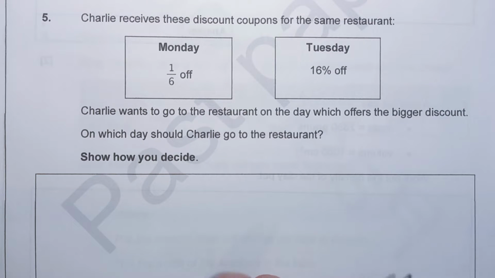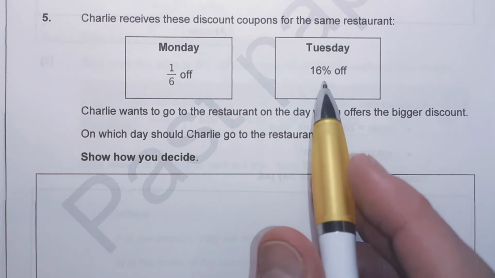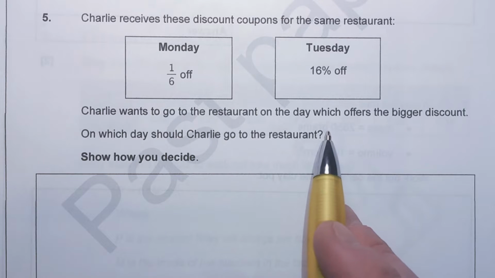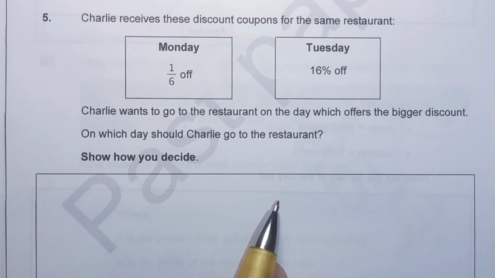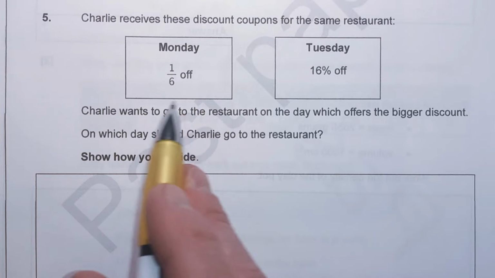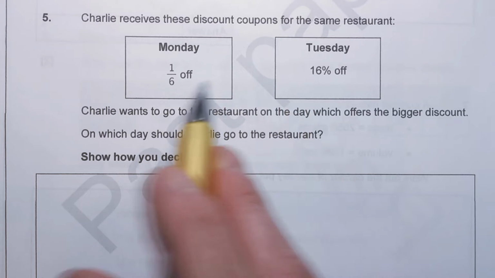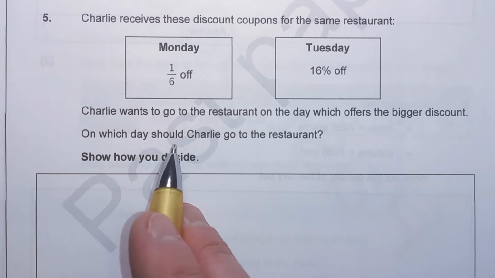Question 5. Charlie receives these discount coupons for the same restaurant. So Monday is 1/6 off. Tuesday, 16% off. Charlie wants to go to the restaurant on the day which offers the bigger discount. On which day should Charlie go to the restaurant? Show how you decide. So we've got the value written as a fraction and the value written as a percentage. We want to be able to compare them. So what I'm going to do is change this fraction into a percentage.